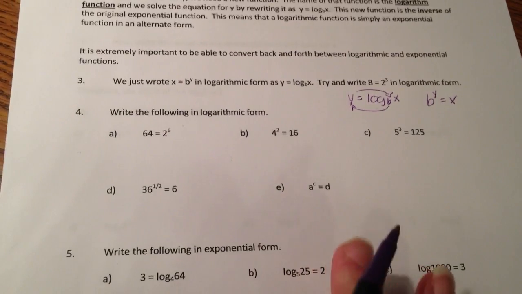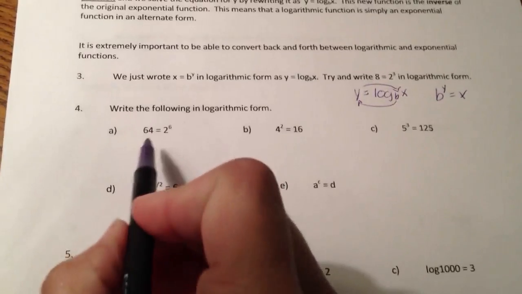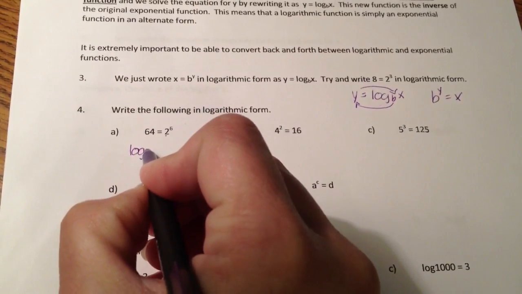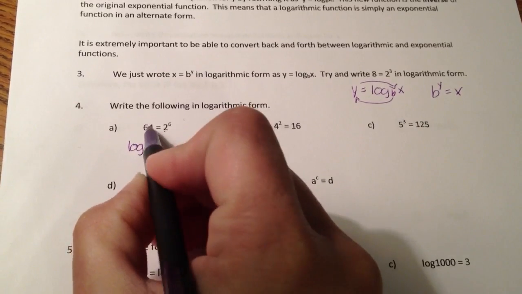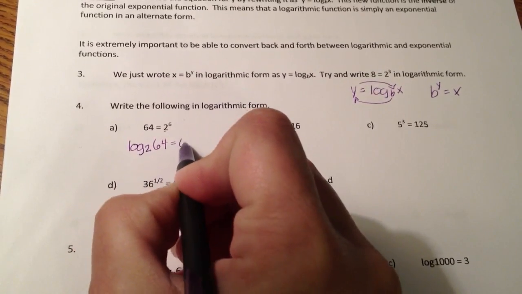So we're going to work through several examples here, just writing first in logarithmic form. So here we have our base, and remember how I said it. I said log base 2, and what it's equal to is 64. Our log is going to be equal to the exponent.